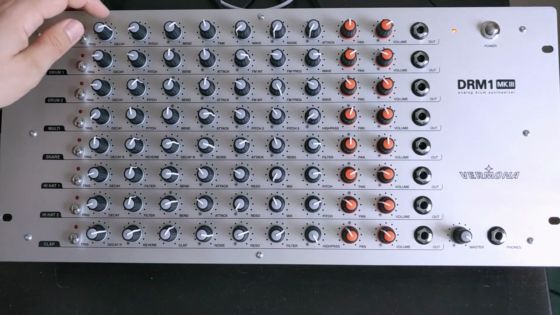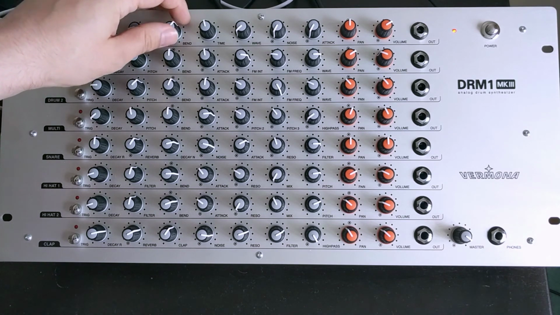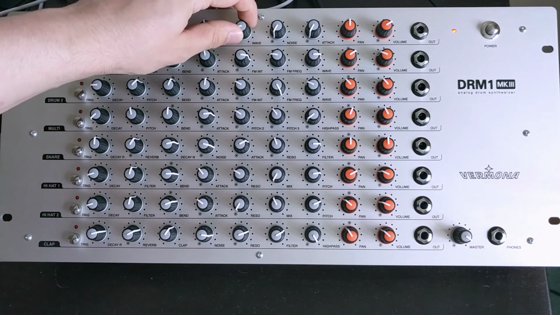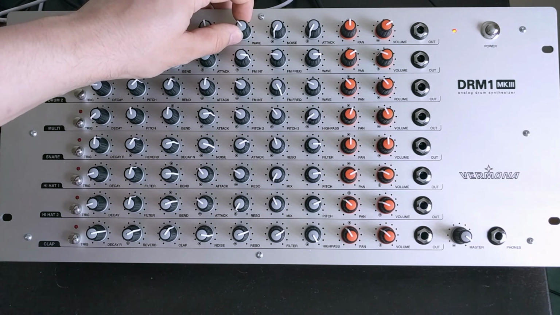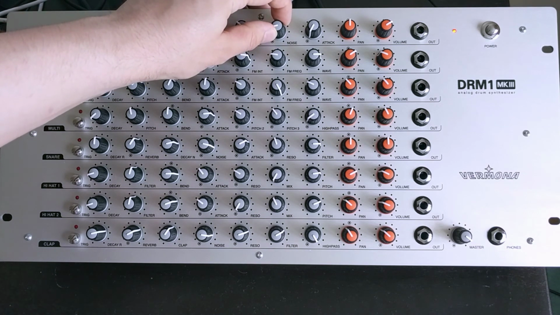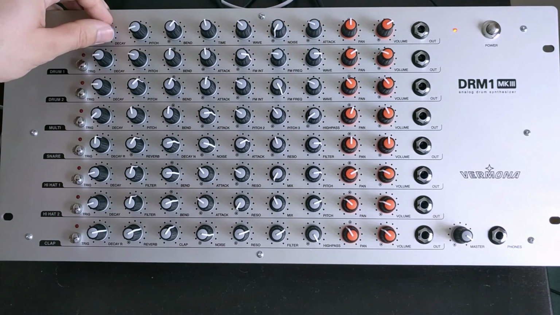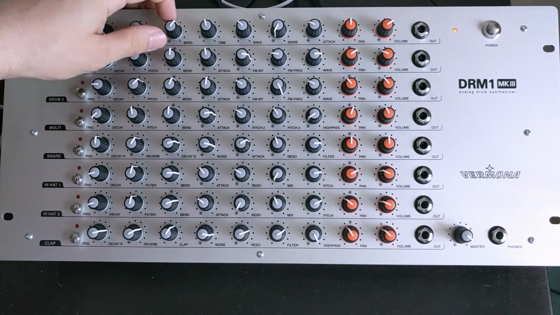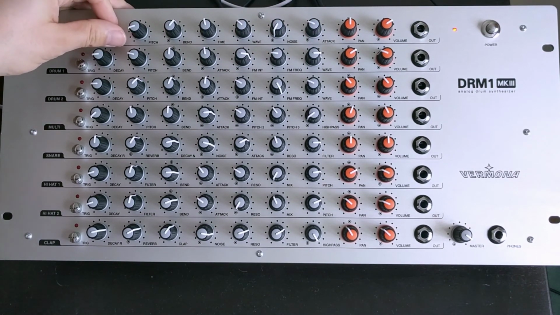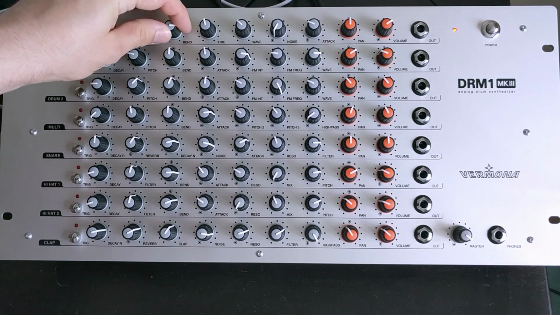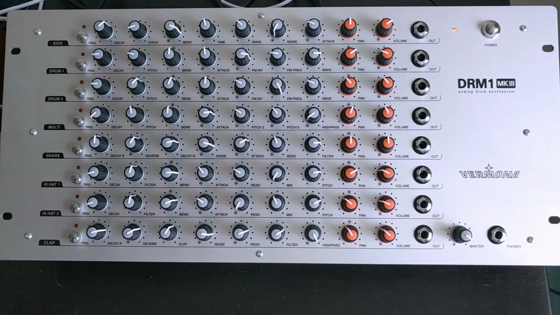Yeah. I can get lost in the kick drum on this thing for hours.